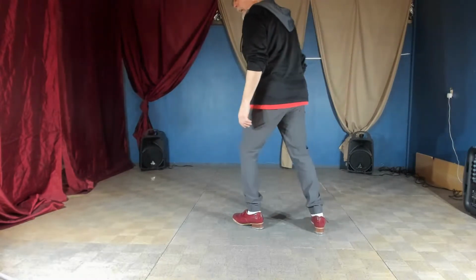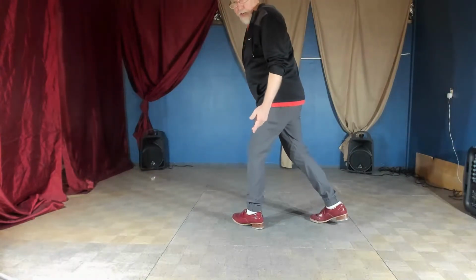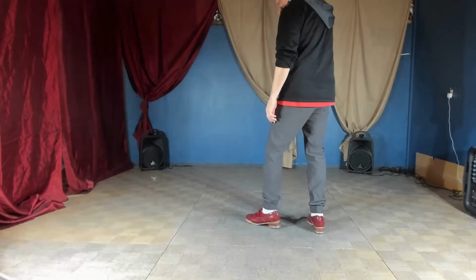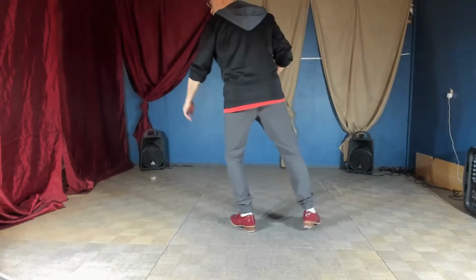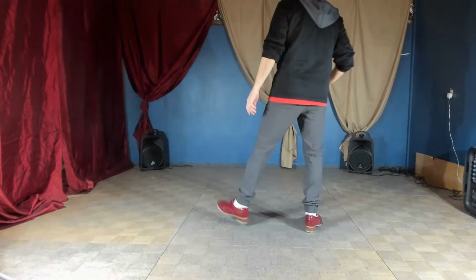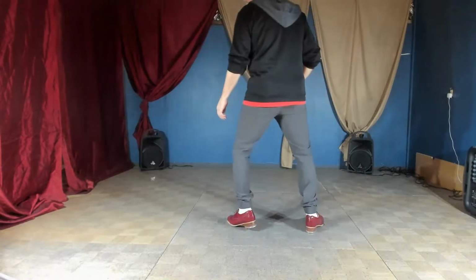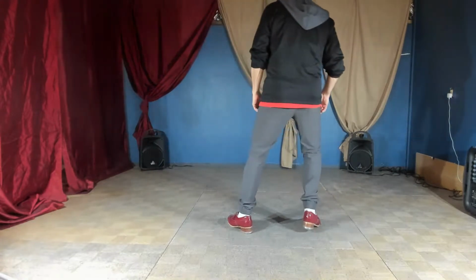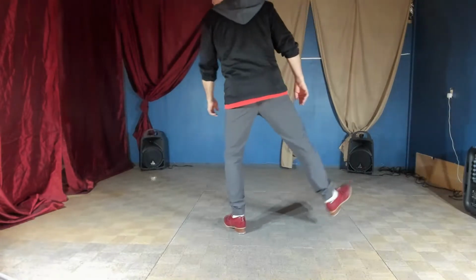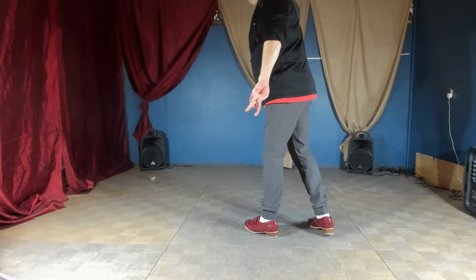Step, ball change. It's like a ball change, but it's the right heel and the left heel instead of the balls of the feet. Step, heel, heel, touch, heel, step, heel, heel, touch, heel, heel, touch, heel, and double. Reverse just one and double. Reverse just one and double. And you do that twice.